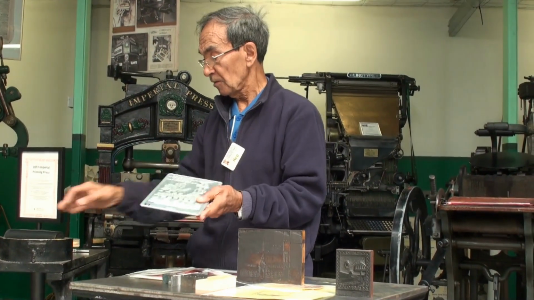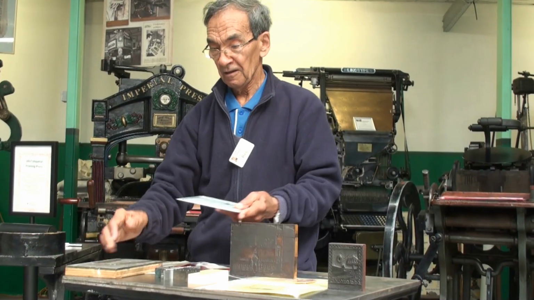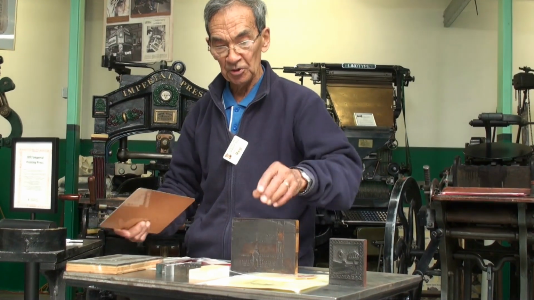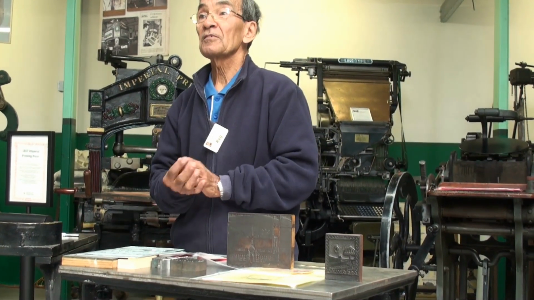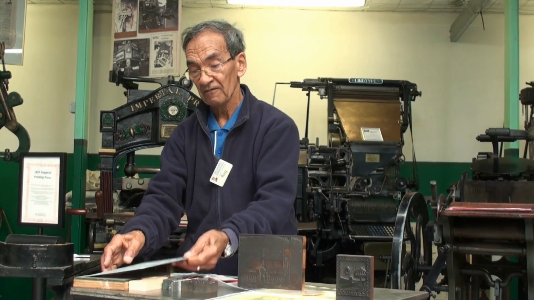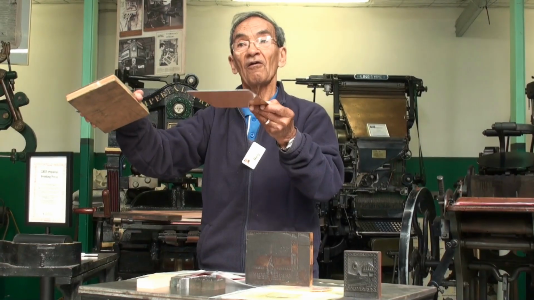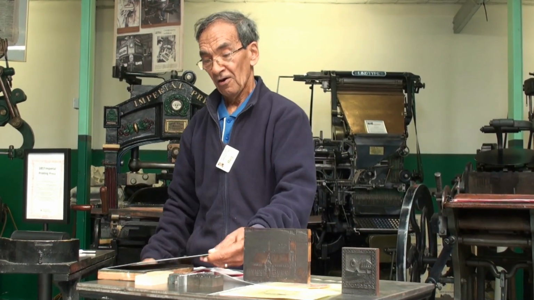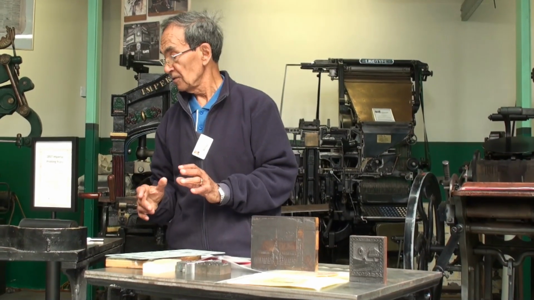You then mount it onto a block of wood, and you end up with something that's 0.918 inches high, which is the same as that. And then, of course, the camera got even smarter. You can now separate the colors. You go into yellow, magenta, cyan, and black, and with each color you would have a plate like that. So for a color print, you needed 4 plates: yellow, magenta, cyan, and black to give you the image.